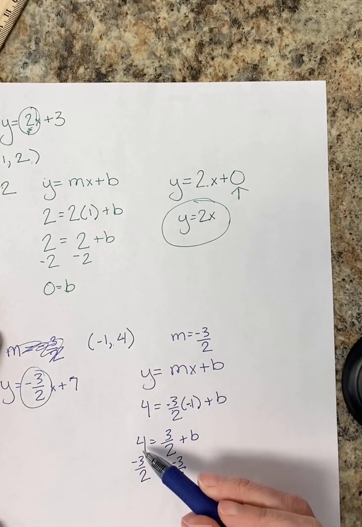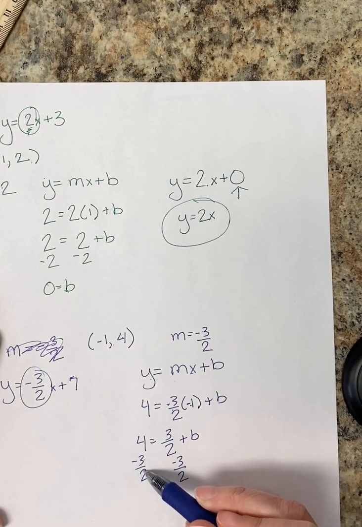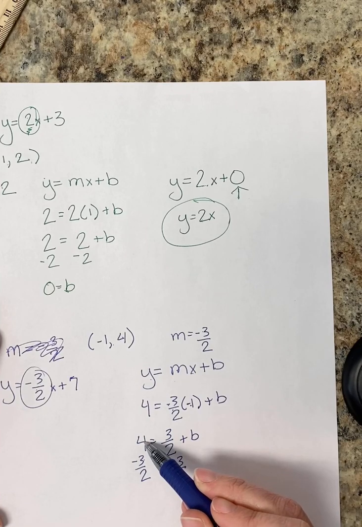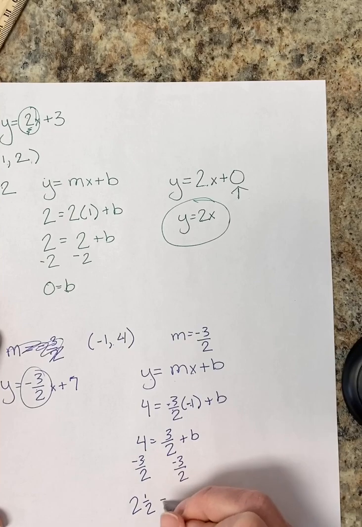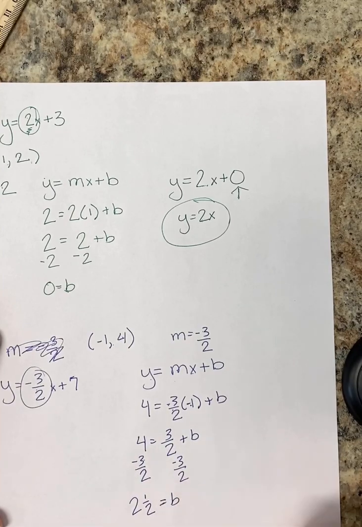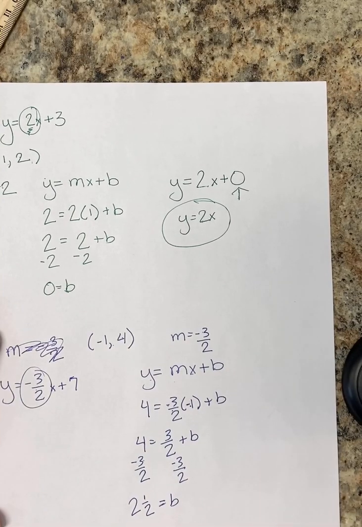I'm just going to do this one in my head. 3/2 is 1.5. 4 minus 1 is 3. 3 minus 1/2 is 2.5. So we have 2 1/2 equals b. If you need to get the common denominator and stuff, we can do that. But I think I'm good with just doing that. I hope you guys are good with that too.